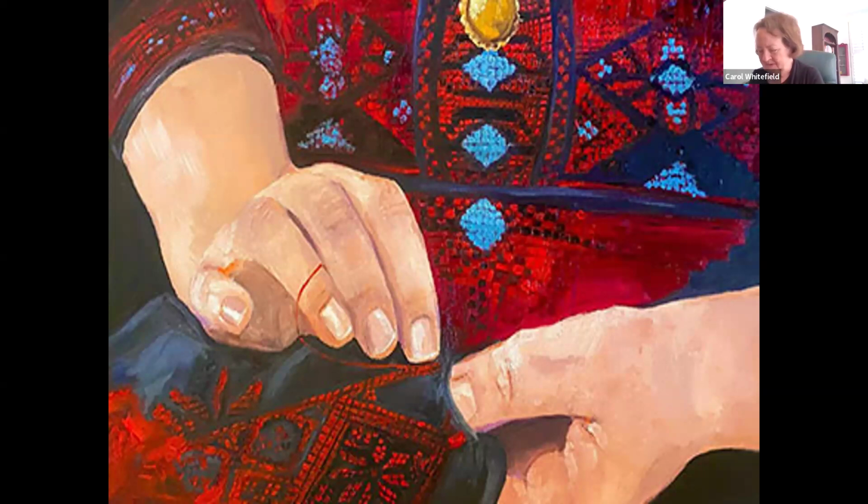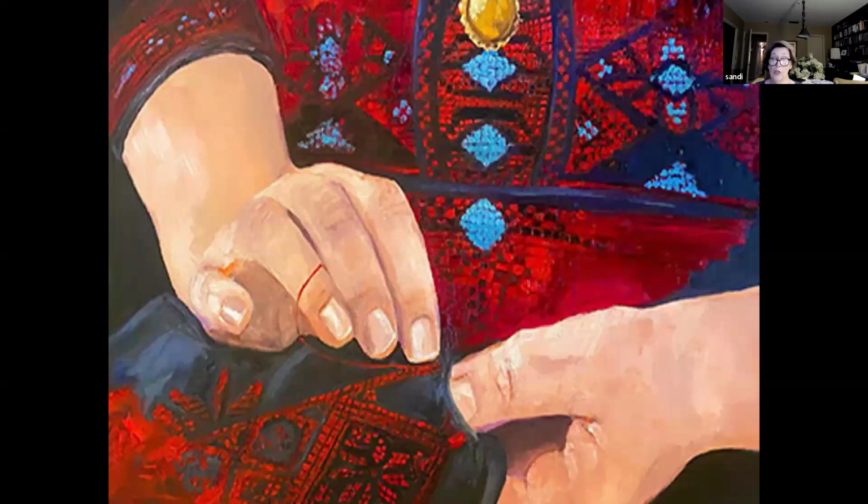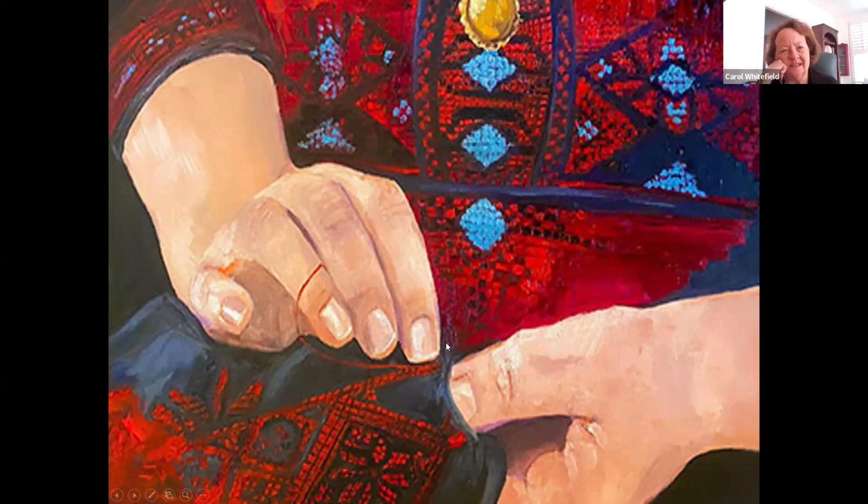Okay, perfect. This is a painting by Dima. How did she use space and form? She's pulled you into this picture with the hands.